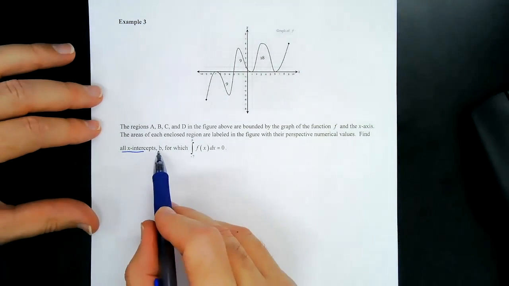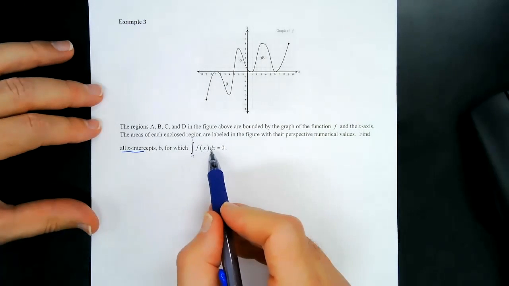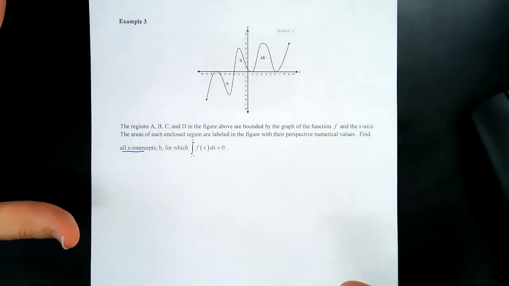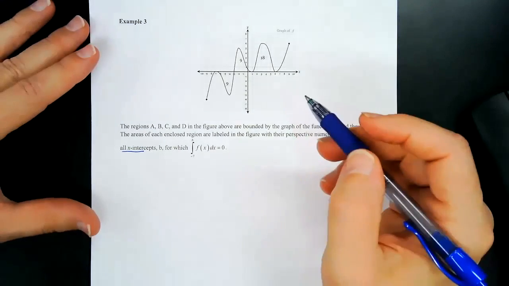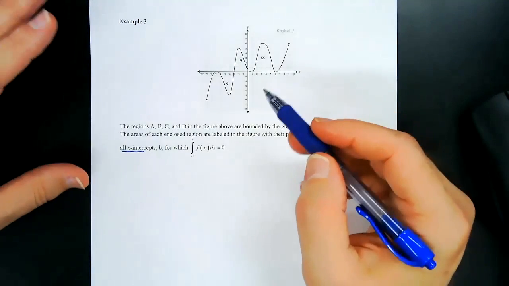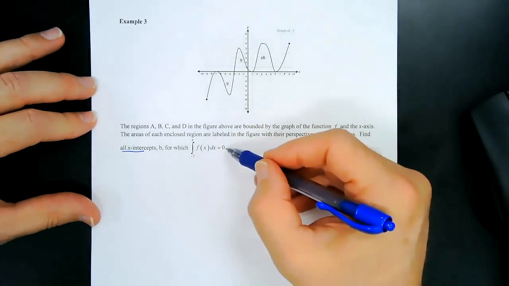Find all x-intercepts b for which the integral from -7 to b of f of x dx is equal to 0. Okay, so this isn't going to be a lot of work. We're just going to look at this and go, okay, one of the properties that we're going to use is that if you integrate from a starting point and end at the same point, that's always going to give you 0.